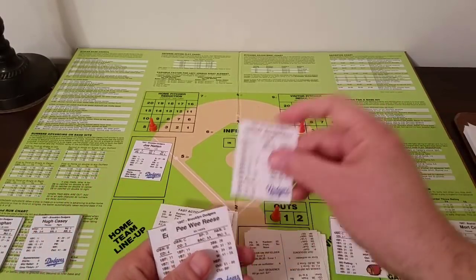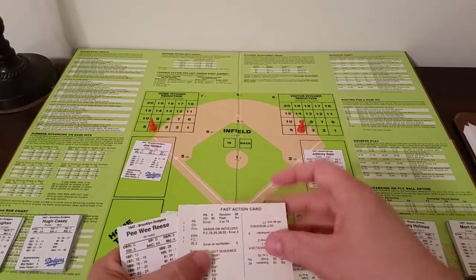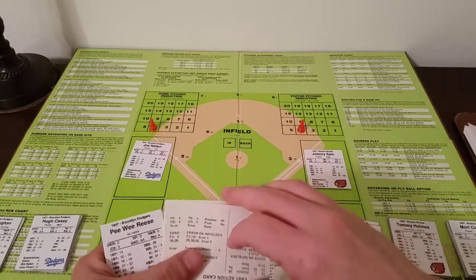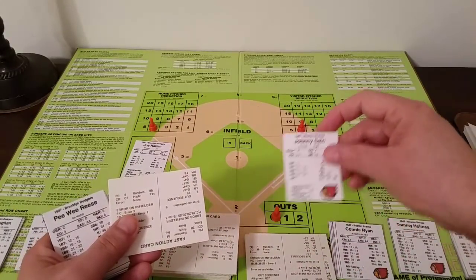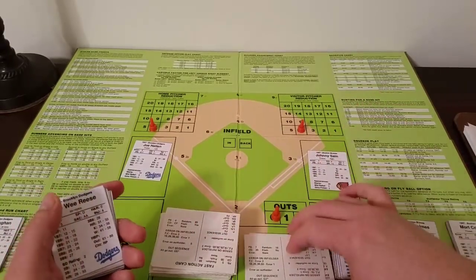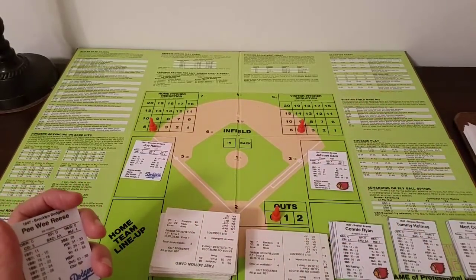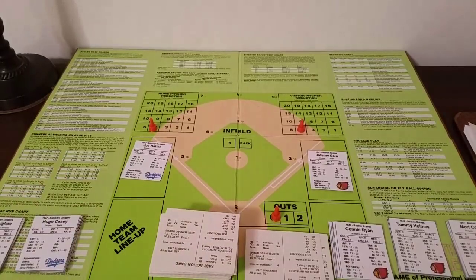And now that'll bring up Pee Wee Reese. So Pee Wee, 6 is under Sane. 18 though, that's a low number, so 18 is going to be a base hit. So we'll check runner advancement. See if the runner wants to try to score.